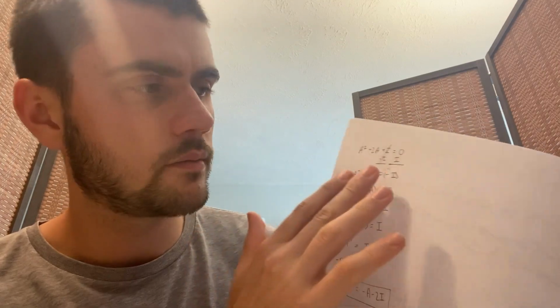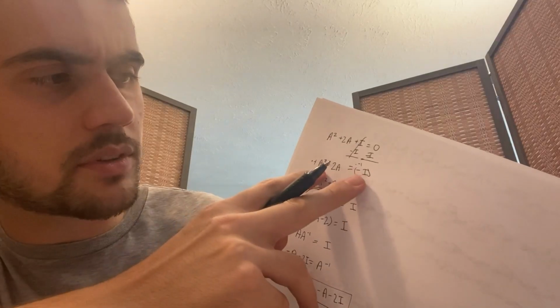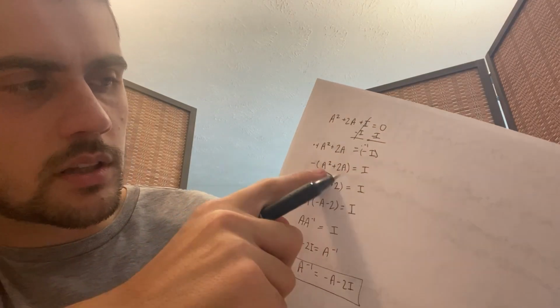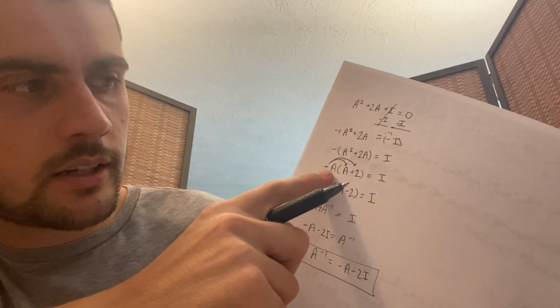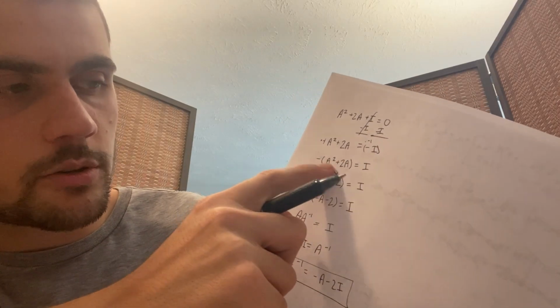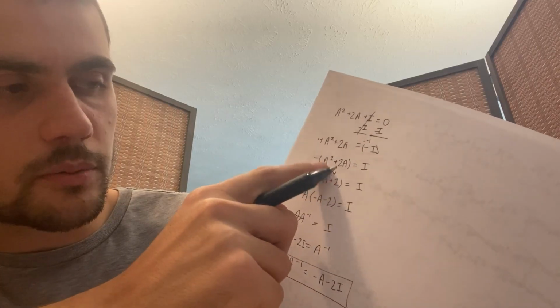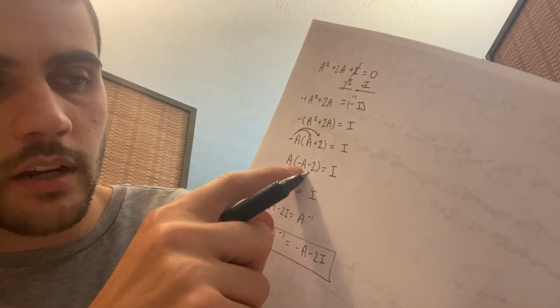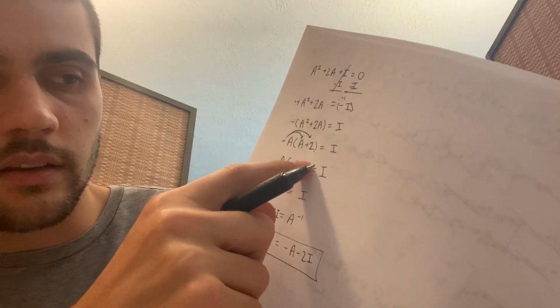Subtract both sides by I. Multiply both sides by negative 1. So that you just get this equals I, and then you pull out the A, distribute the negative, you factor out the A, then it's A times, in parentheses, negative A minus 2, times the identity.